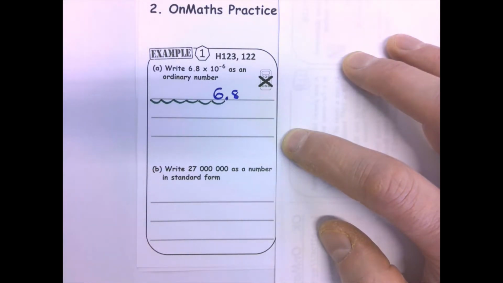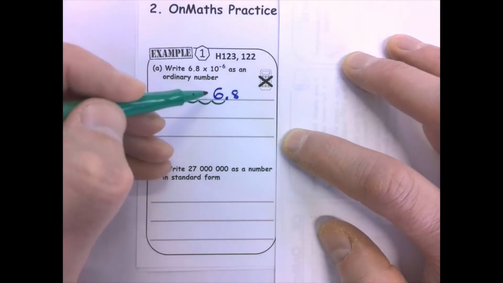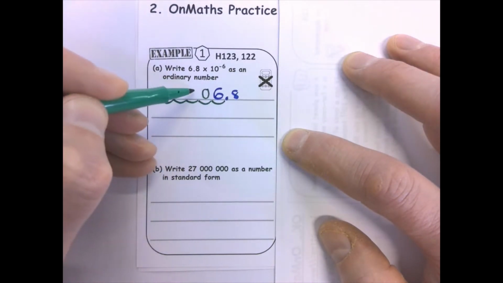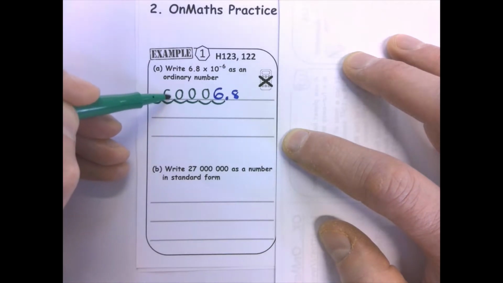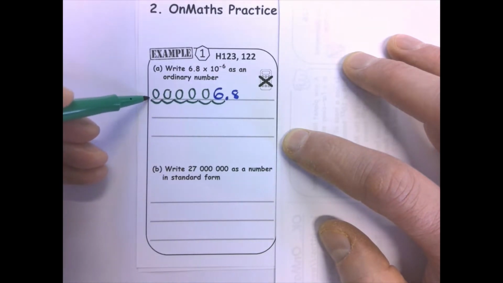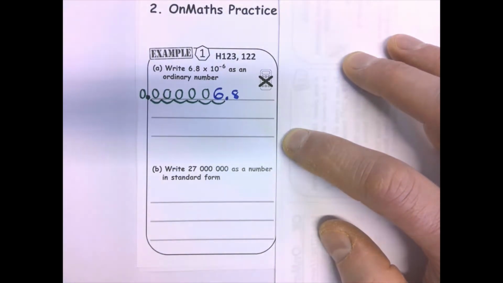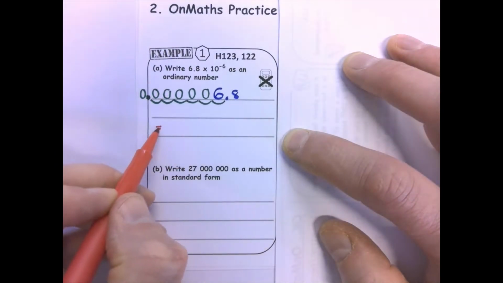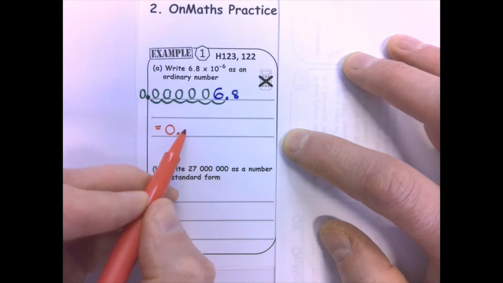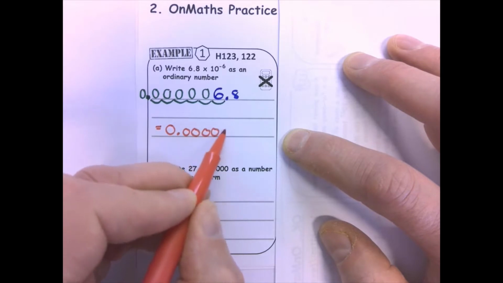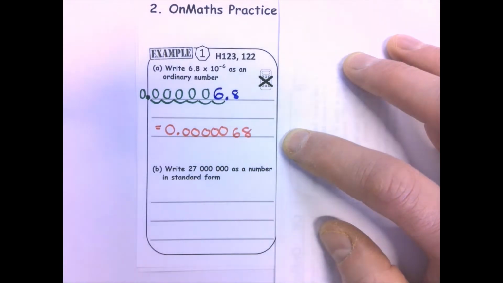Right, so then I'm going to need to put some zeros in here. So my new decimal point's there. I have to have a 0 out the front, right? So my answer is going to be 0.0000068. Alright.